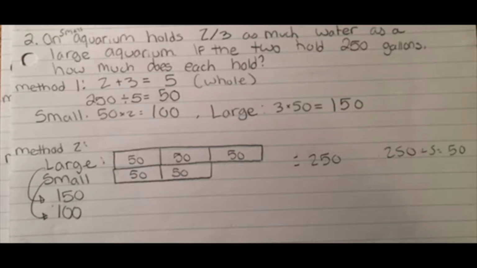And then I filled out the little tapes evenly, because for that model they have to be even. And then I added them together. So for the large, I got 3 little blocks of 50, and I added those together, and I got 150. For the small, I had 2 blocks of 50, so I added those together and got 100.